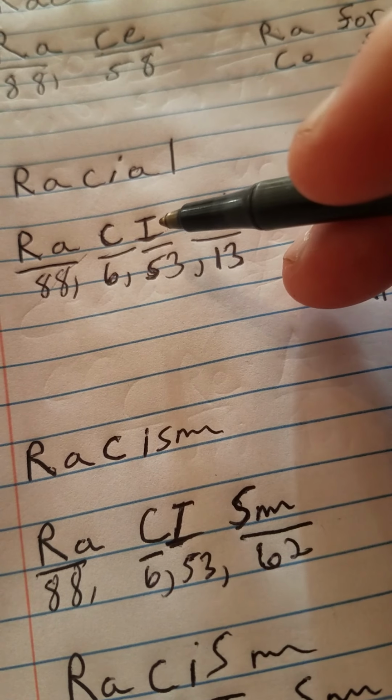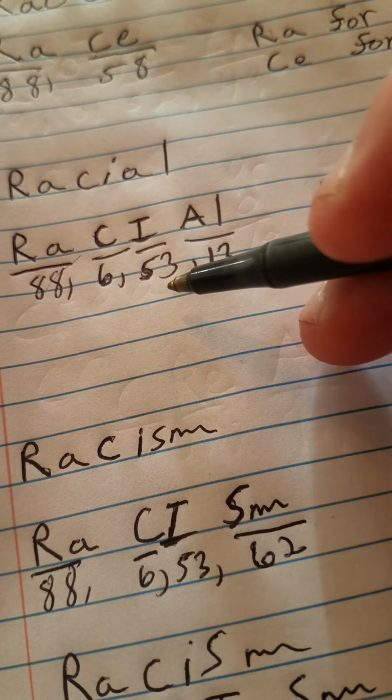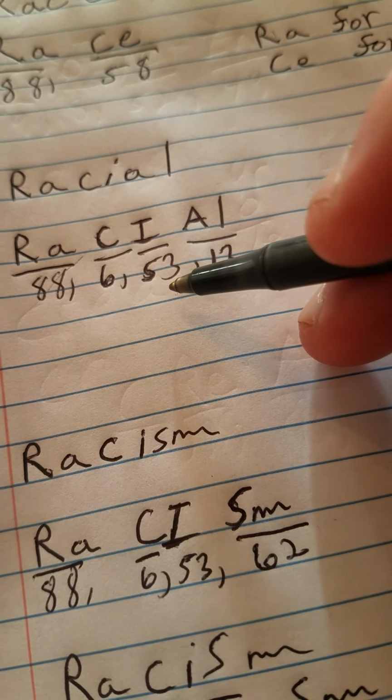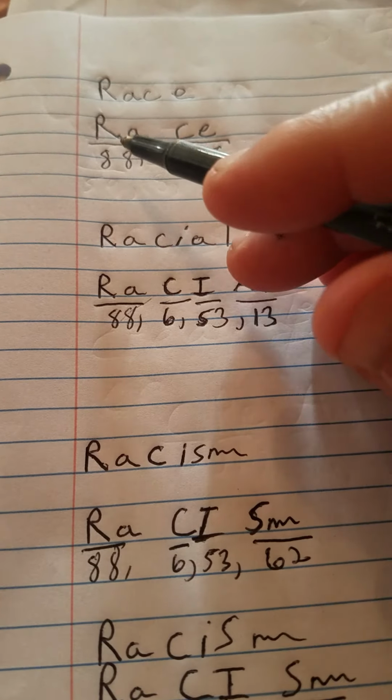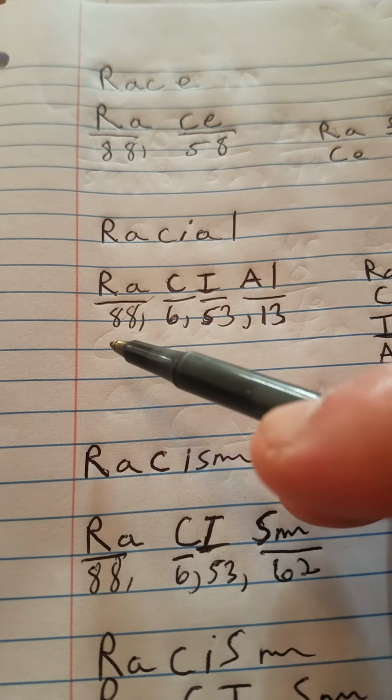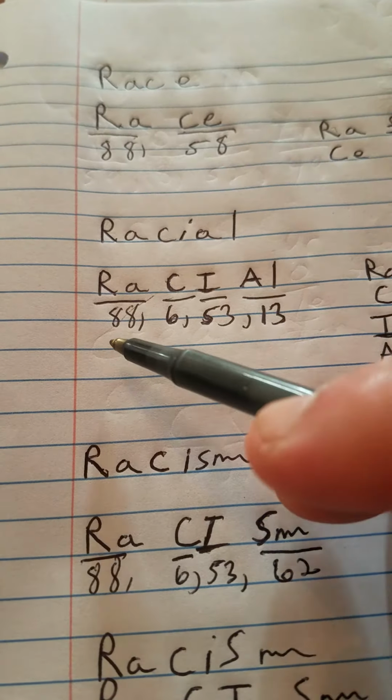okay? Then we got capital I for iodine, which is 53, and we have a capital A and a small l. Not a capital L, but a small l. A capital A and a small case L, 13 for aluminum. Here is how you spell it right here. Carbon, capital C-A-R-B-O-N. Iodine, capital I-O-D-I-N-E. Aluminum, capital A-L-U-M-I-N-U-M. You got it? And look at here. You notice you got the R-A for radium still there. You only changed this part here.